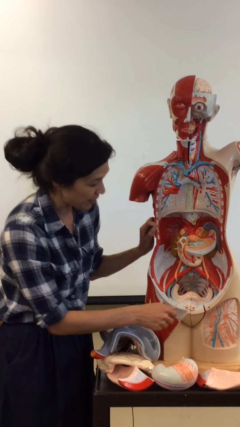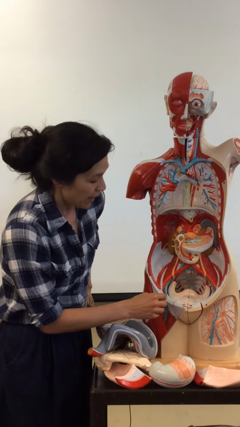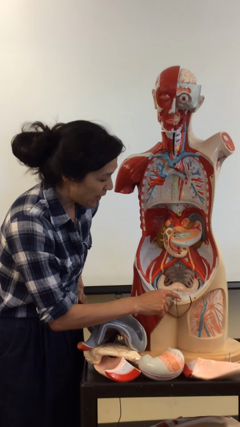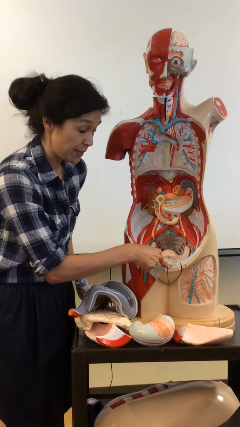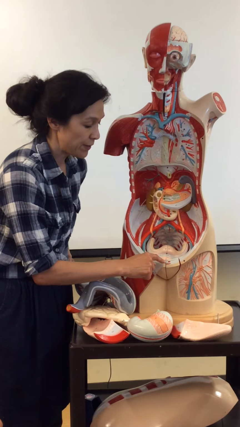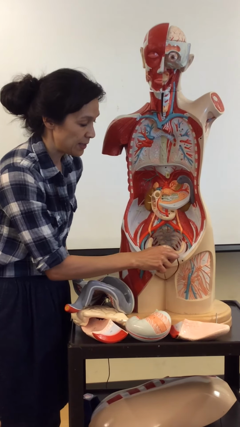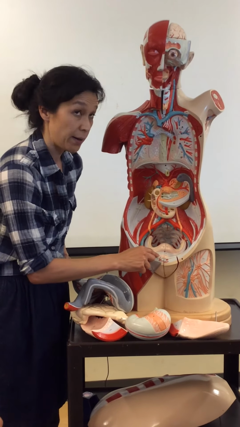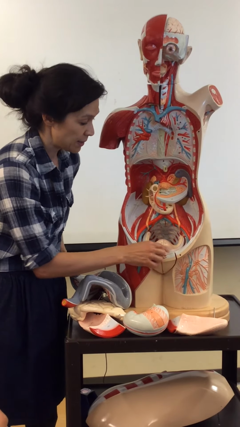In this area, the pelvic region, here's your pubic symphysis. There's a gray area for that cartilage, the pubic symphysis. And then this is going to be the pubic area of the bone, pubic crest.